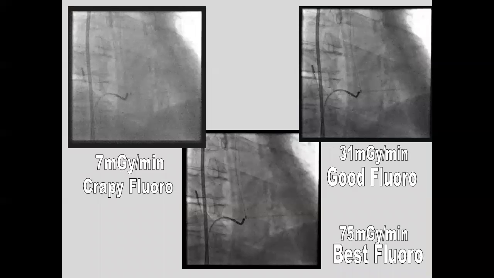Now this is the difference between our crappy fluoro, our good fluoro, and our best fluoro. So this is what we see when this is an actual EP case, of course. There's an EP catheter right there out the coronary sinus. So this is the image that we usually use most of the procedure. Now, when we're doing something like a transseptal, doing an epicardial access, something where we need to see better, then we'll step up to this next one. You can see what the jump is in our radiation, from 7 milligray per minute up to 31.